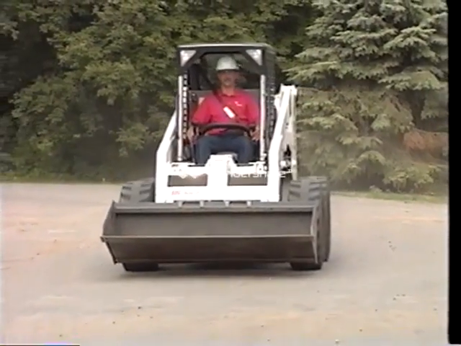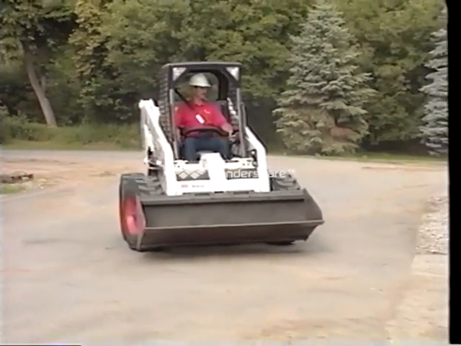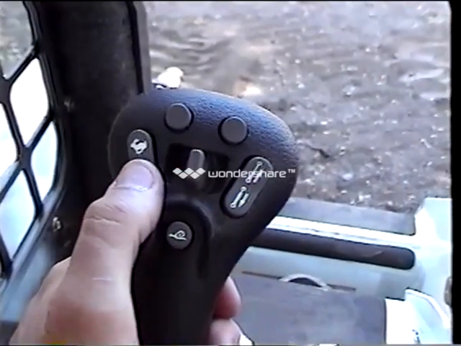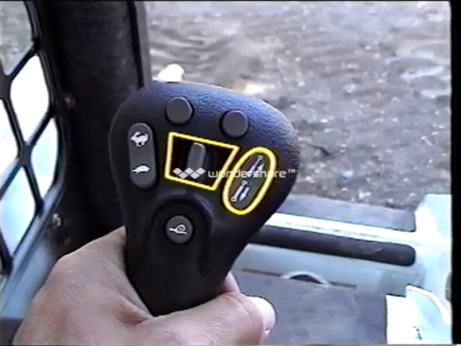Only the front wheels steer when in all-wheel steer and in high range. Remember to slow down before turning. Press the bottom of the switch for low-range travel speed. Additional switches control certain attachment functions.